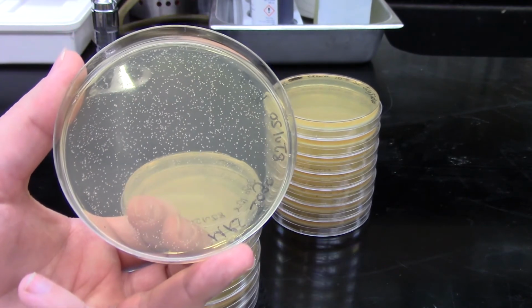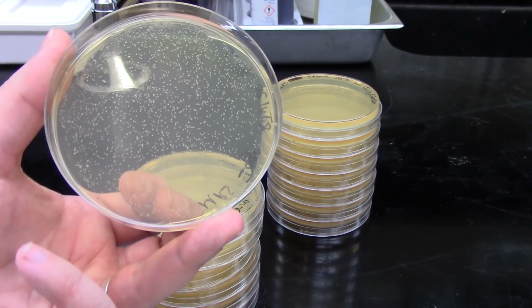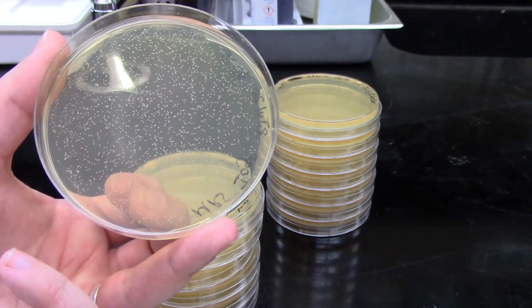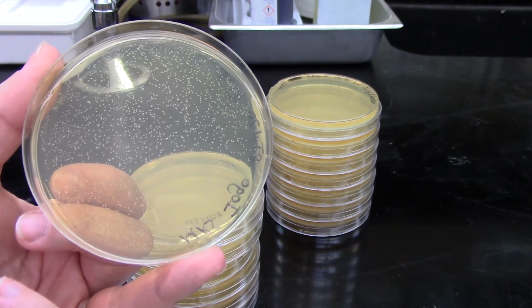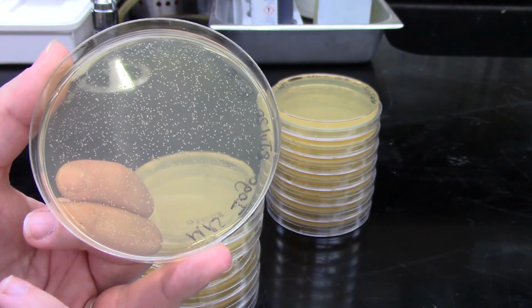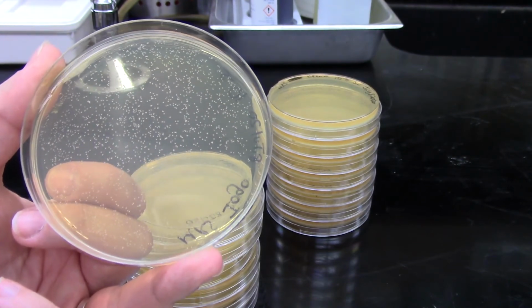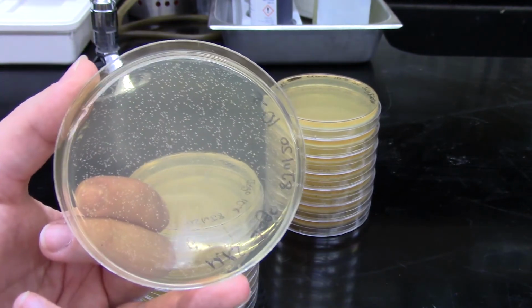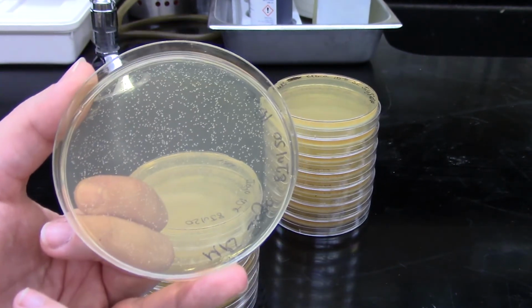And in all likelihood, there are more than 250 colonies on there, and 250 is kind of our countable limit. So we're going to give it a slightly closer look and confirm, but I believe that this one is going to show up as too numerous to count in our data set.